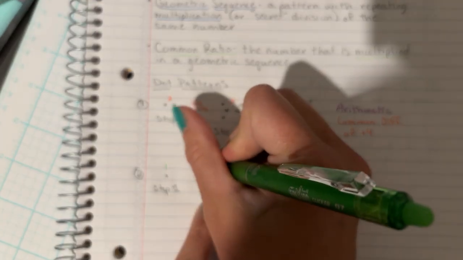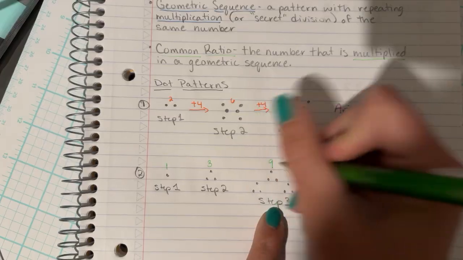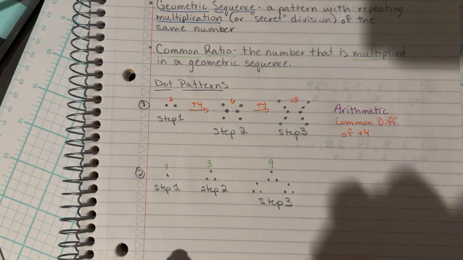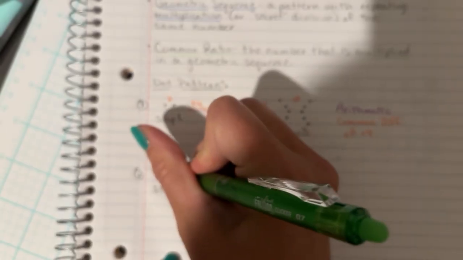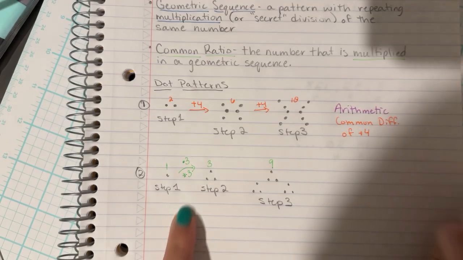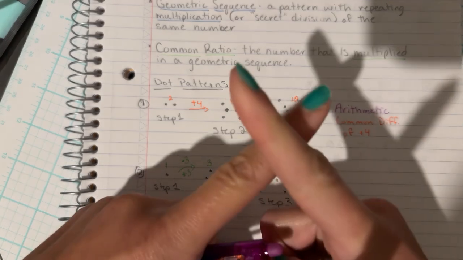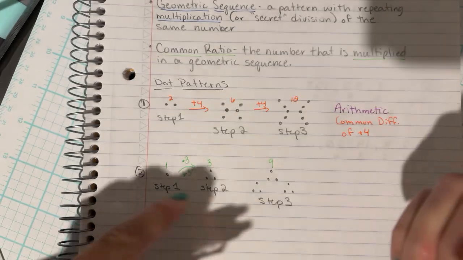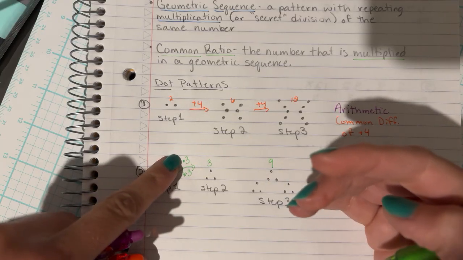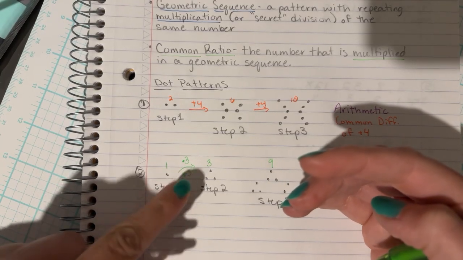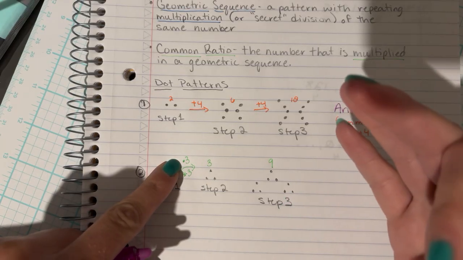In our next example here, in step 1 we have 1 dot, in step 2 we have 3 dots, and in step 3 we have 9 dots. So this time we are multiplying by 3, or if you like the star, you can do that. But we're not gonna use the x for multiplying, because we have the variable x happen too often. So we will use the dot or the star. A lot of you in class like the dot. I'm a big fan of the dot myself.